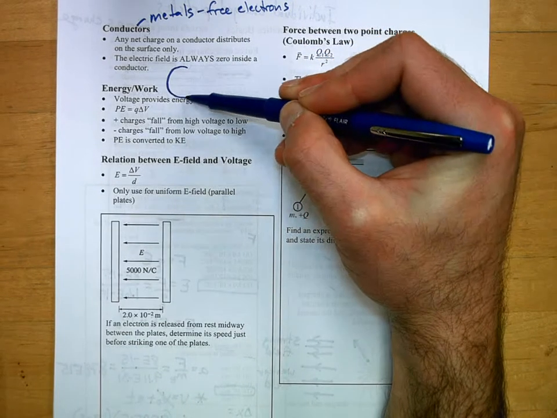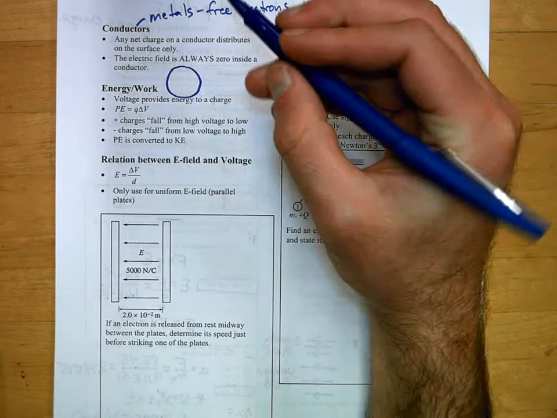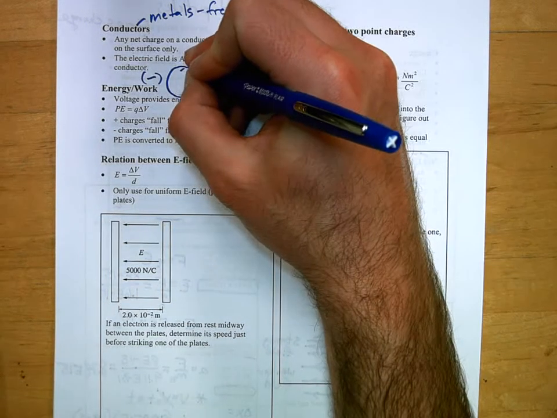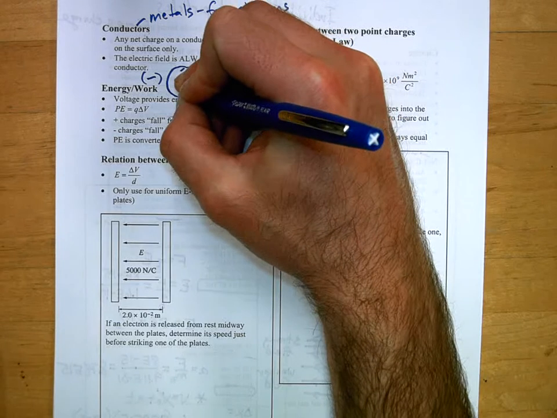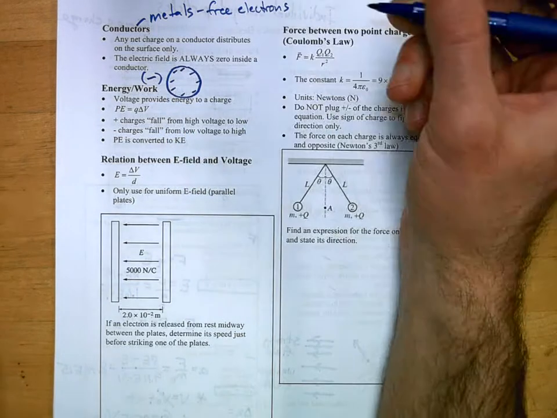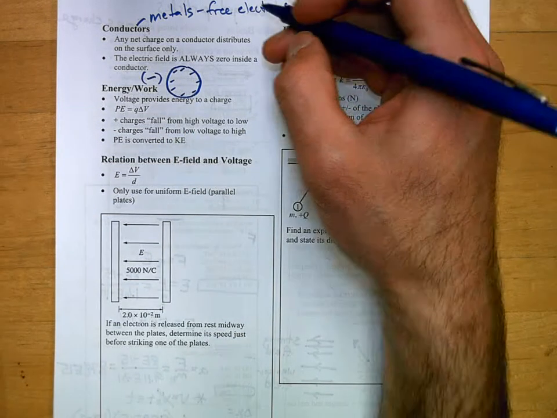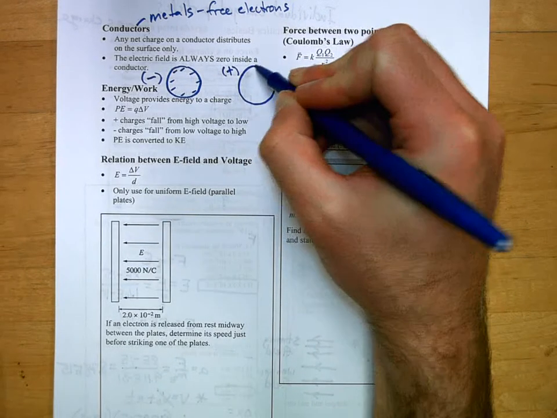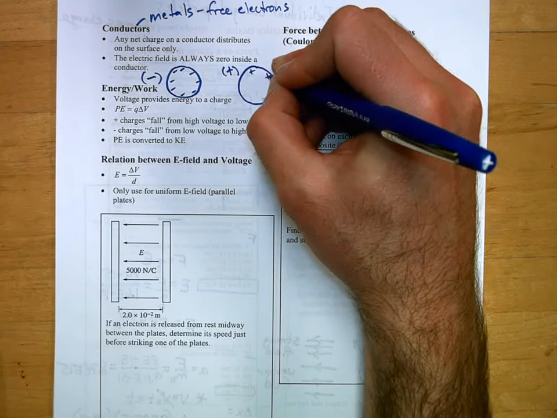So let's say I have a conductor that has a net negative charge. All the negatives are going to distribute themselves evenly on the edges.